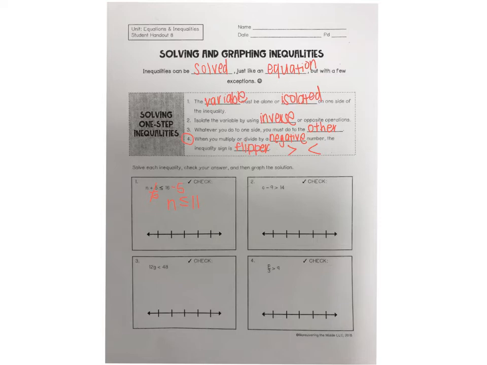Meaning any number less than or equal to 11 will be a solution to the inequality. Remember when we graph, if it's less than or equal to, it is a closed circle, a filled-in circle. Label the spot where it is at 11. And am I going to shade the values to the left of the number or to the right of the number 11?